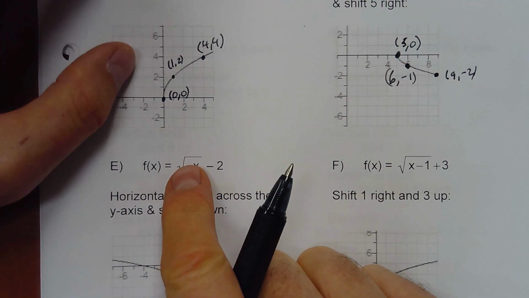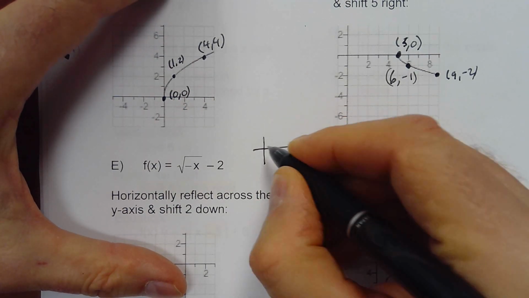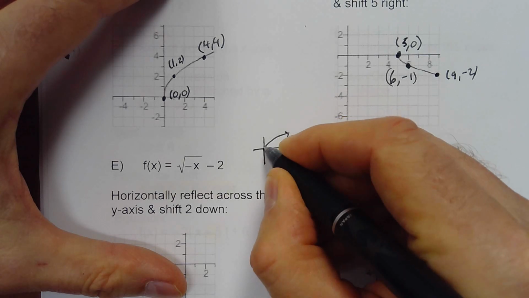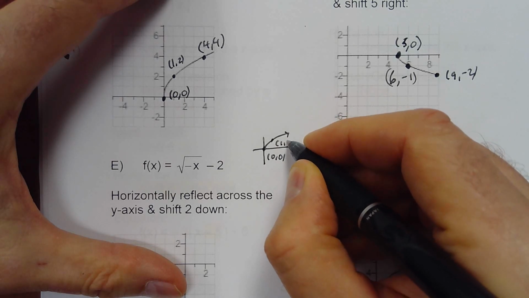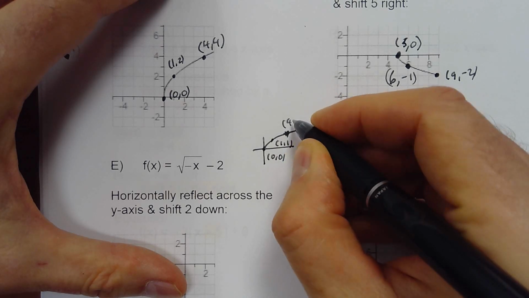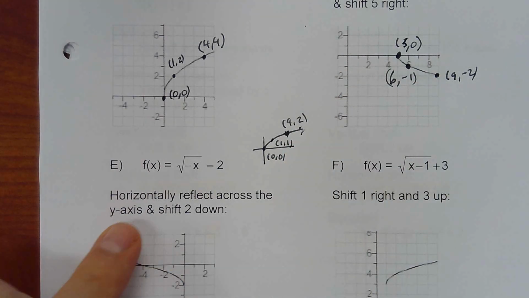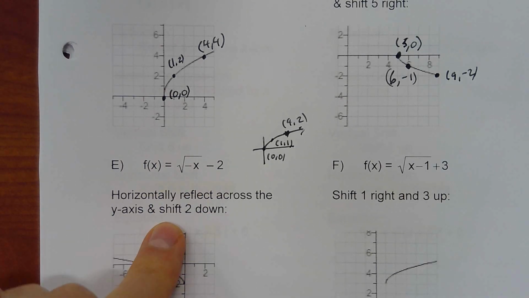Now this graph, so let me redraw my parent function. So this gets reflected across the y-axis and shifted down 2.